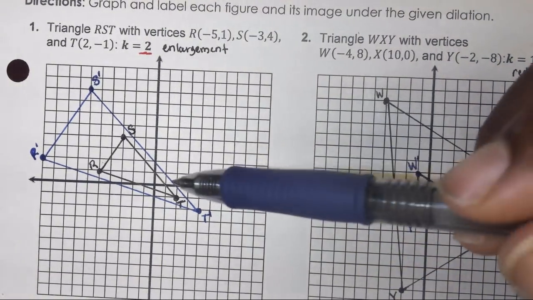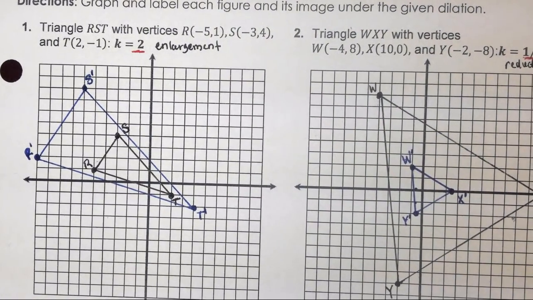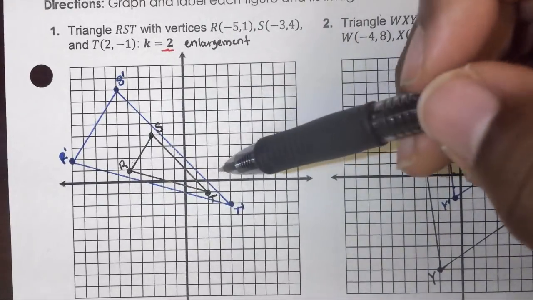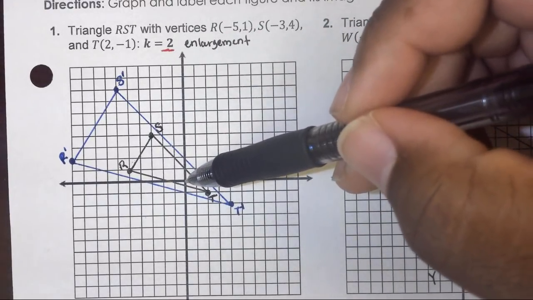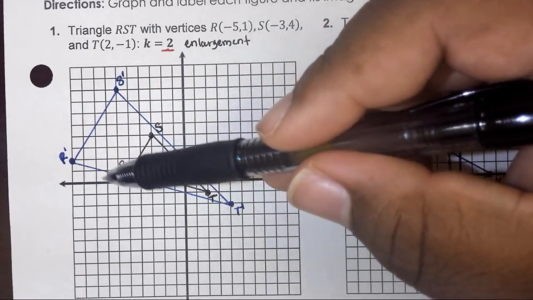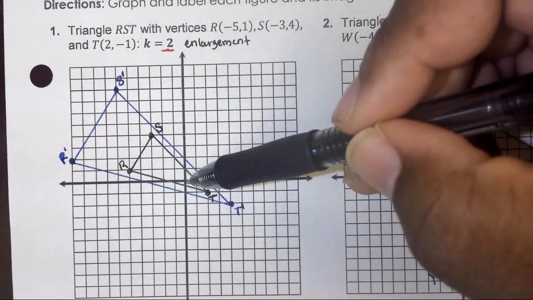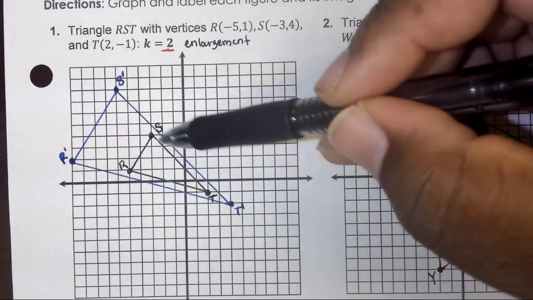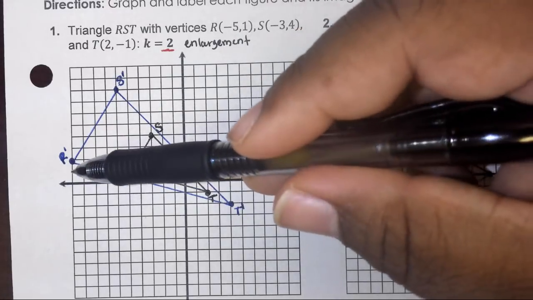And one thing I didn't tell you, but something to teach you right now before I go on. When you're enlarging a figure, like we did the first one, your image is going to just move further away from 0, 0. See, I kind of stretched out away from 0, 0 this direction, and that direction.